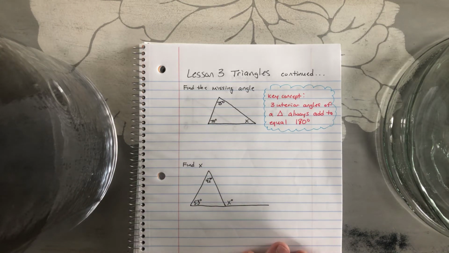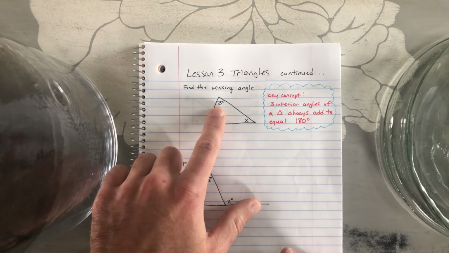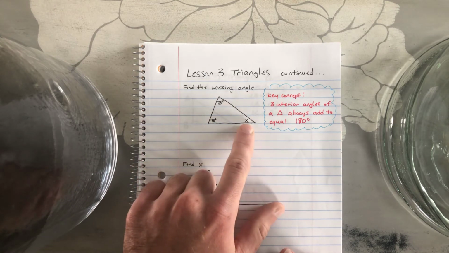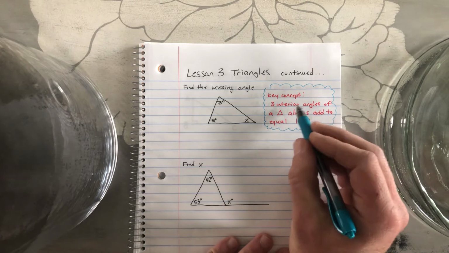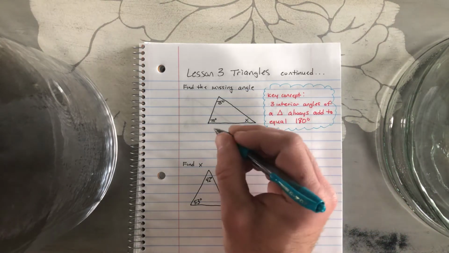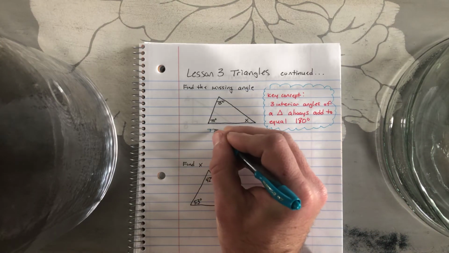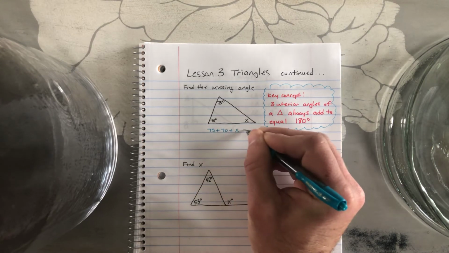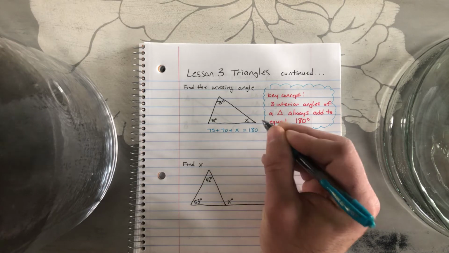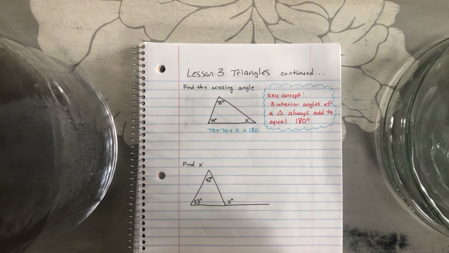which looks to be acute because it looks like all angles are less than 90 degrees. We have 70 degrees, 75. It says find the missing angle, which is right here. It's marked X. So using this key concept, we can set up an equation of 75 plus 70 plus X. And like I said, it'll always add up to equal 180 degrees.